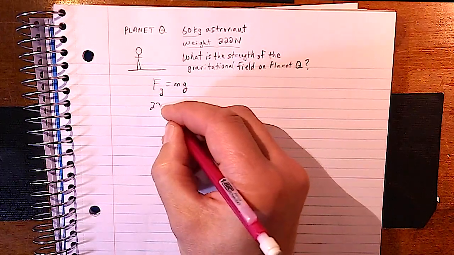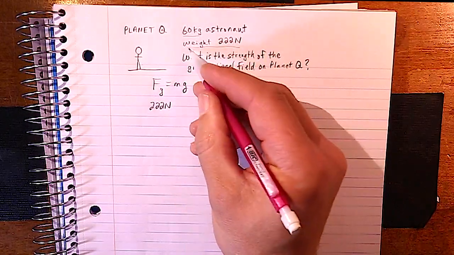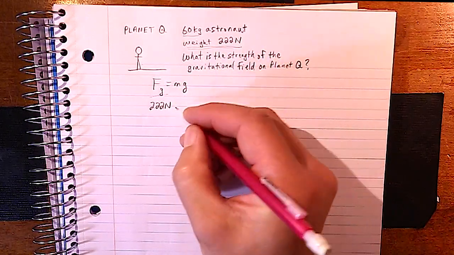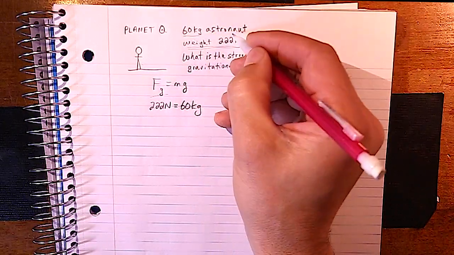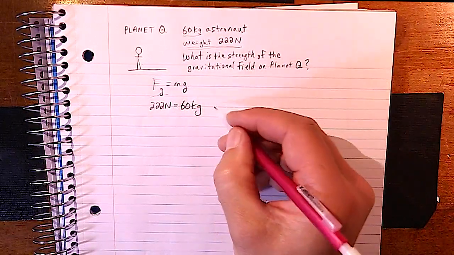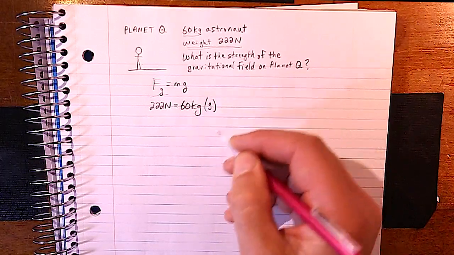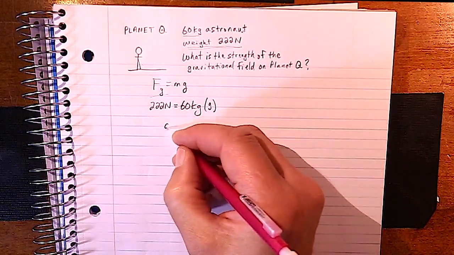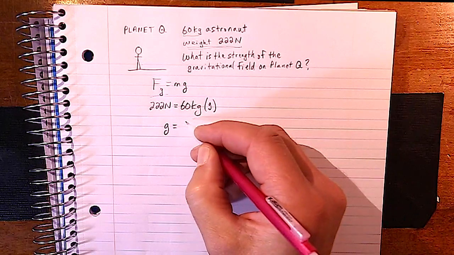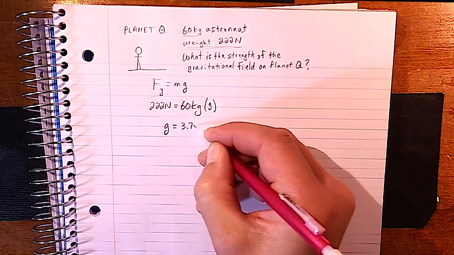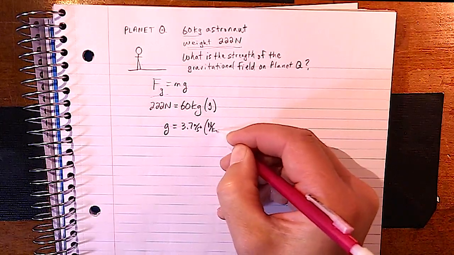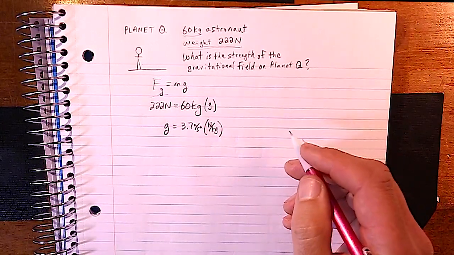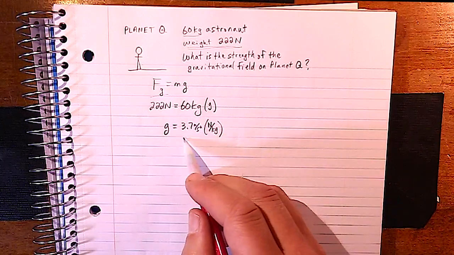So we would say they're 222 newtons, that's their weight, Fg is weight, equals 60 kilograms, that's their mass, times g, finding g, the strength of the gravitational field. If you do the math on this, you get g is equal to 3.7 meters per second squared. We could also say newtons per kilogram. It's the same thing. So the field is weaker.